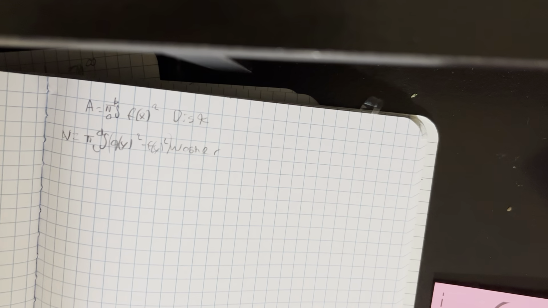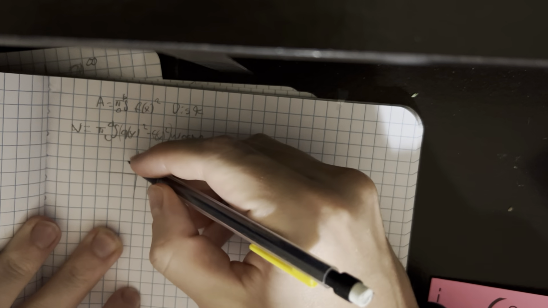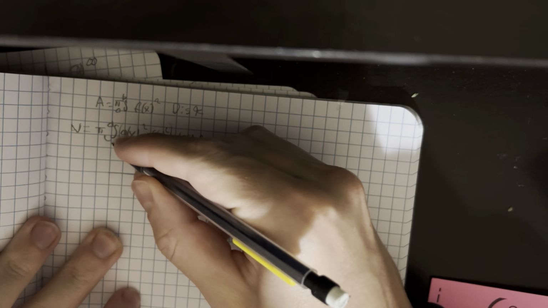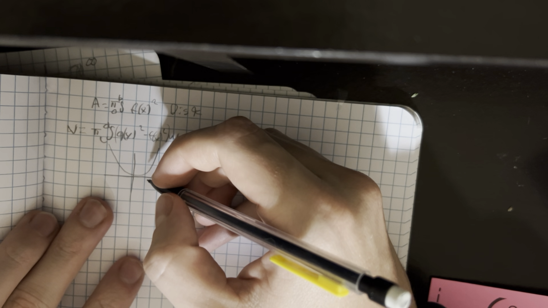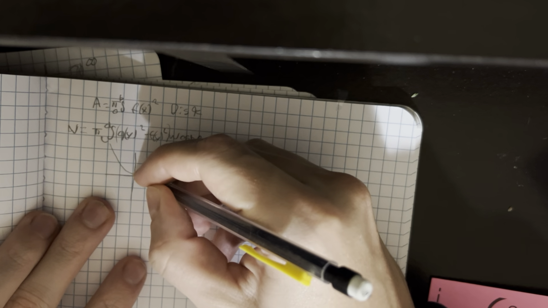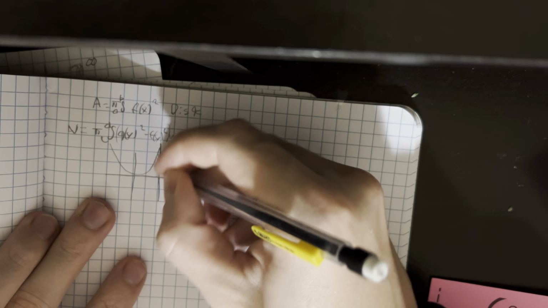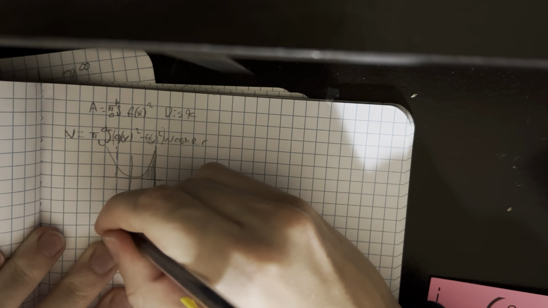That's washers. So for washers, I'm just going to use the example of the equation y equals x squared. We're going to have it about the line x equals -1, and we're going to have the rotated piece be from 0 to 2. It's going to rotate around the dotted line at x equals -1.